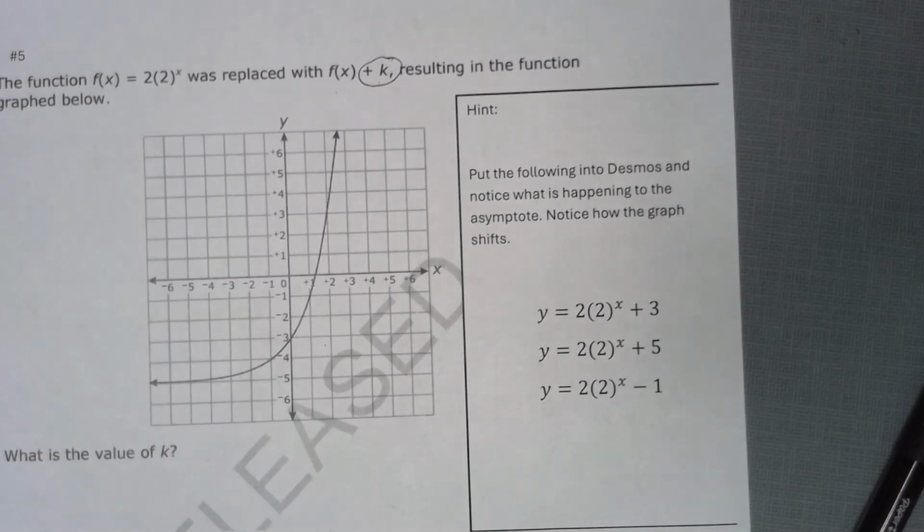Okay, so let's see what happens when I do the first one in the hint. Y equals 2, parentheses, 2, raised to the x, and now I'm going to add 3 to it. What just happened? Besides the fact that my projector went off. What just happened? It made another. Okay, but where did it go is what I'm getting at. It made the exact function, but something happened from red to blue.